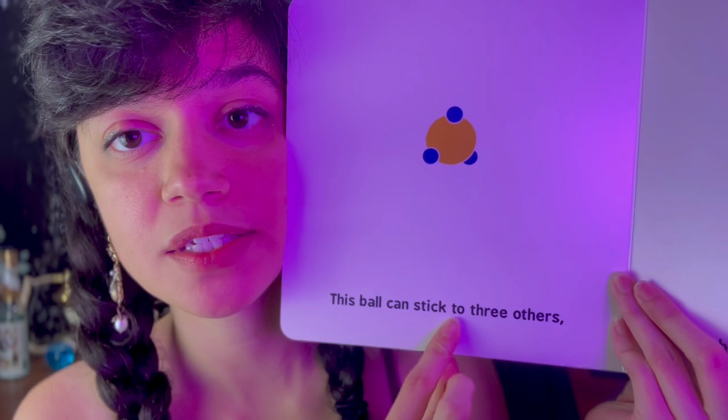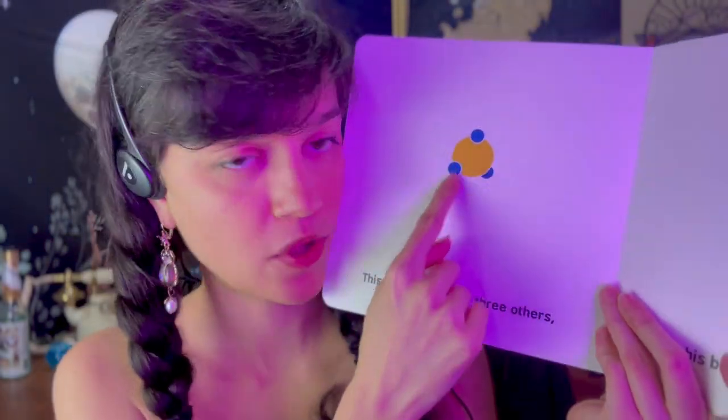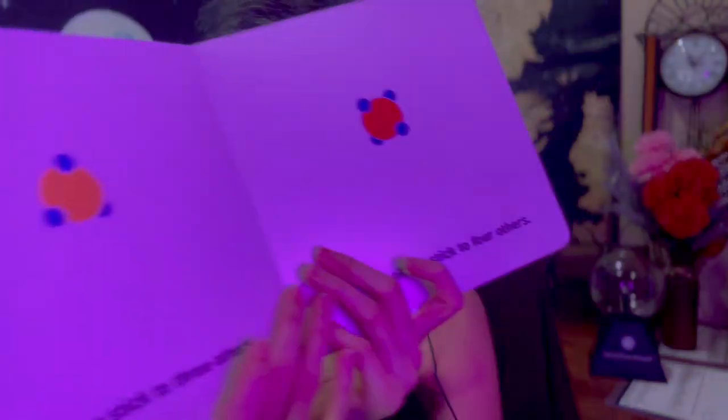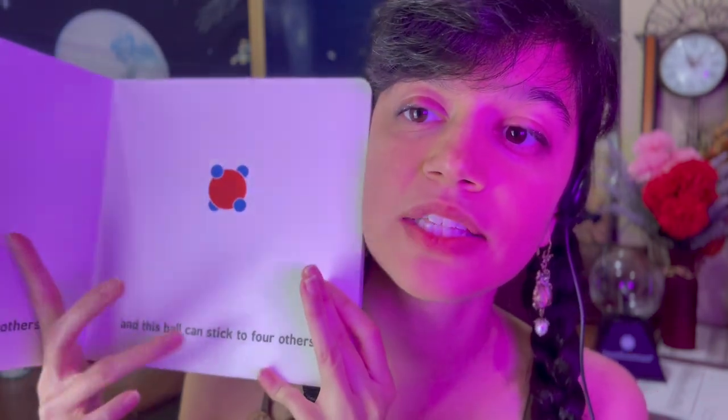This ball can stick to three others, because they have chemistry together. That's why they have so much chemistry. And this ball can stick to four other balls.